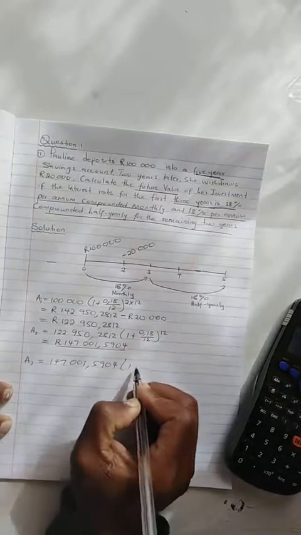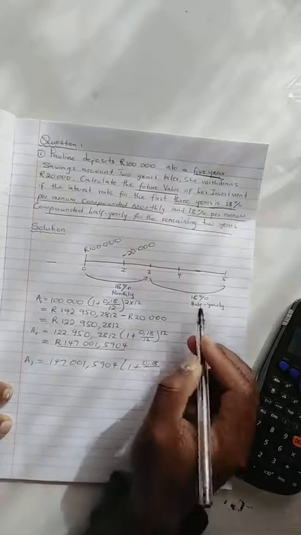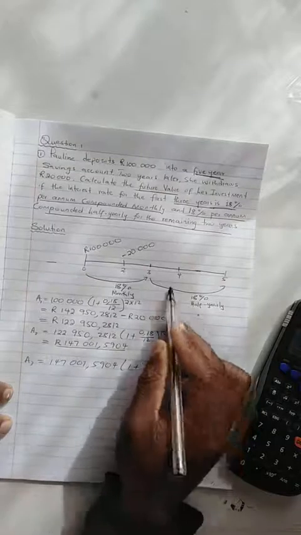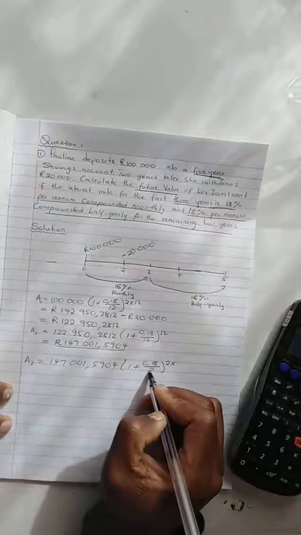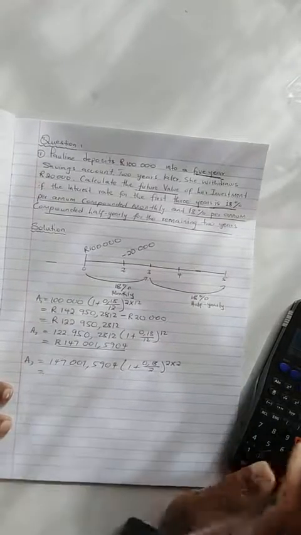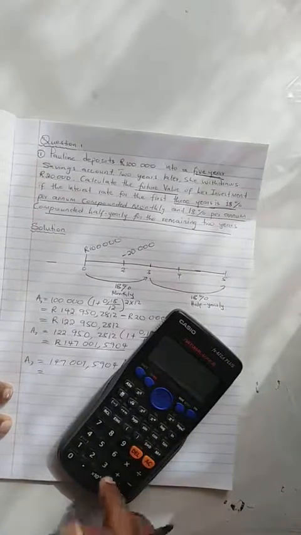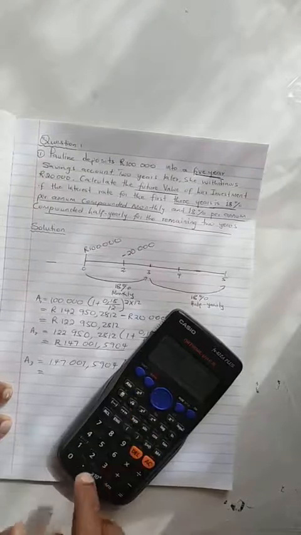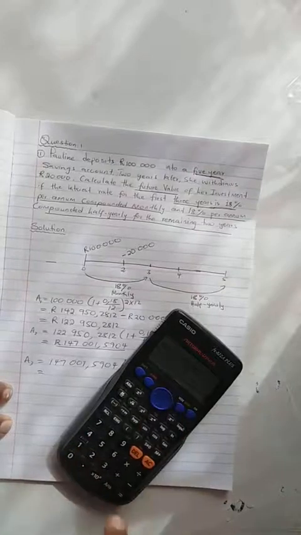147,001.5904 into 1 plus the interest rate, which is still 18%, but we are moving from monthly to half yearly. Remember, we said half yearly means 2, for the remaining 2 years, multiplied by what? Remember, what affects your interest rate also affects your number of years. So in other words, Paulina is going to have 1 plus 0.18 over 2, half yearly for the remaining 2 years.